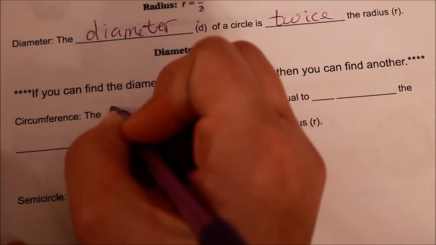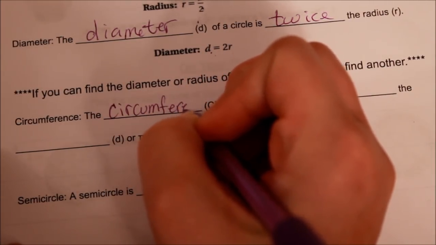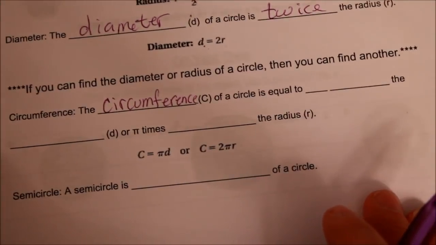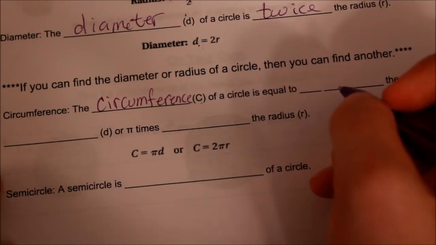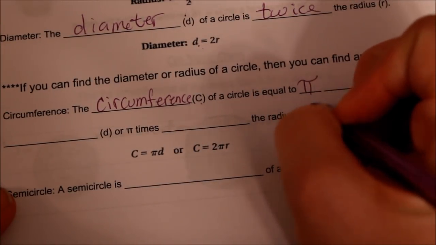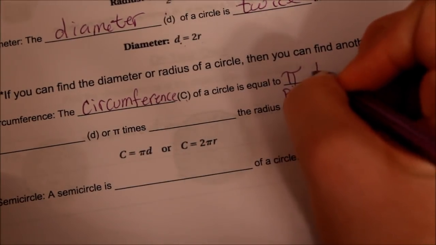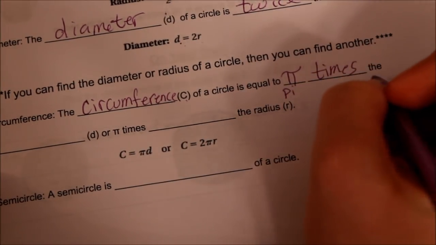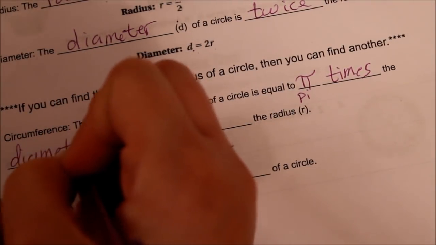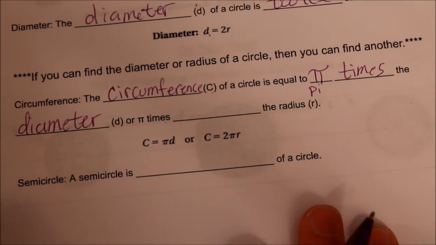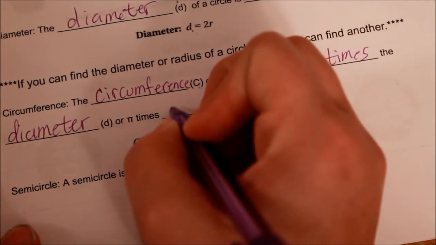Circumference. The circumference of a circle, represented as a capital C, is equal to pi, you can write it like that, or pi, times, we're not adding or subtracting, the diameter, or pi times twice the radius.